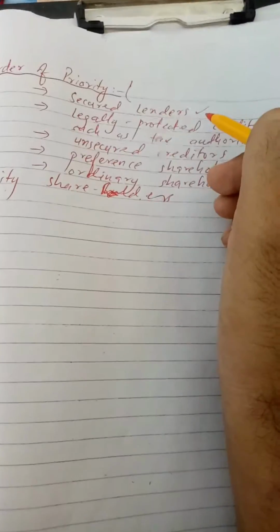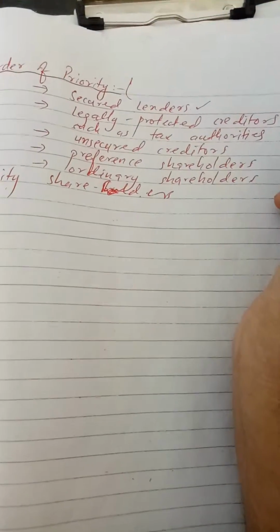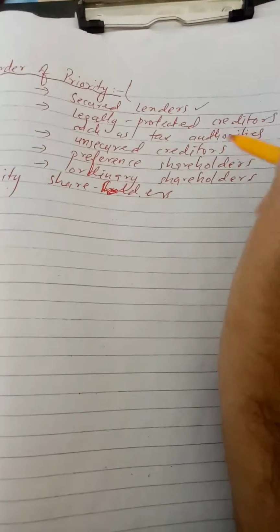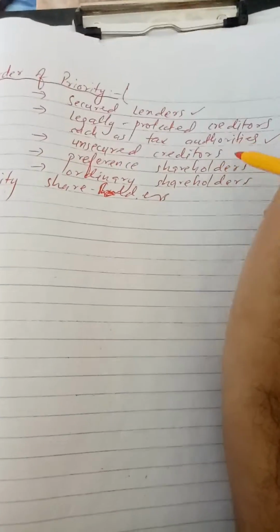So what will be the order of priority in the case of a company? First of all are the secured lenders, normally the banks and legally protected creditors such as the tax authority. You have to pay the tax as well. Then afterwards it is unsecured creditors. And then preference shareholders and ordinary shareholders come at the end.